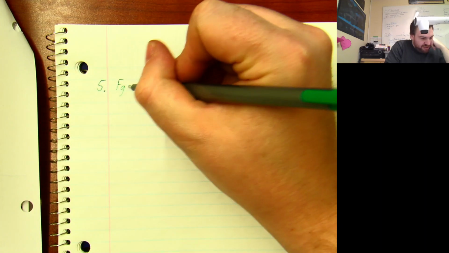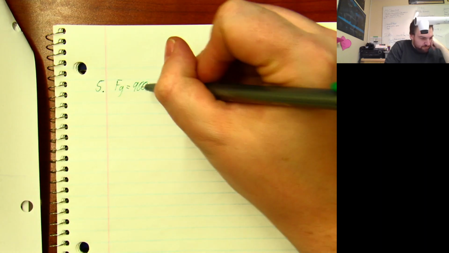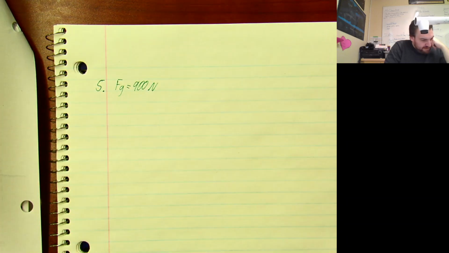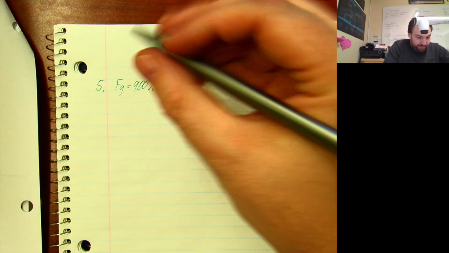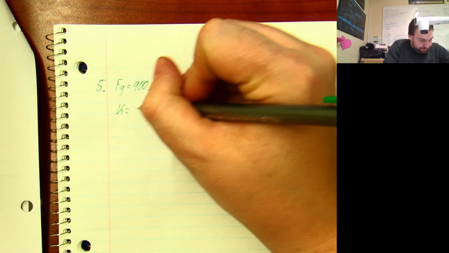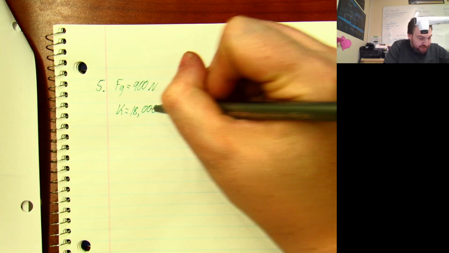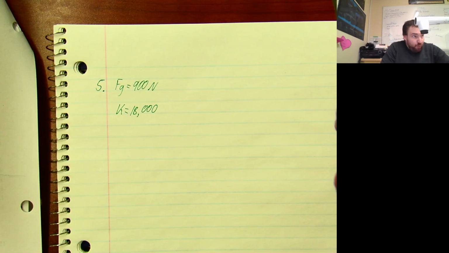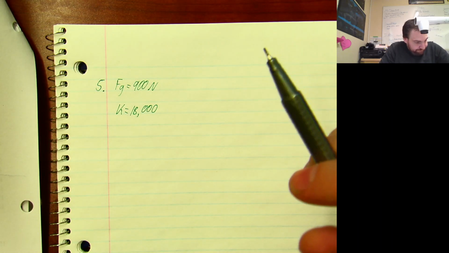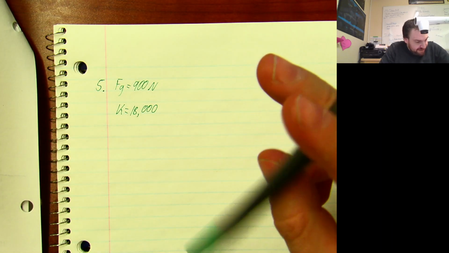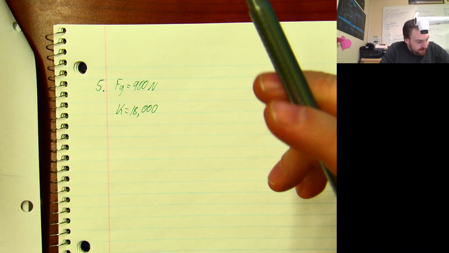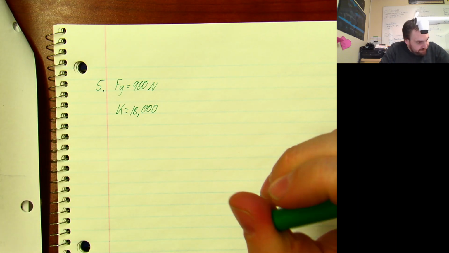So we know Fg is 900. He lies down on a spring-loaded mattress. The combined force constant of all the springs in the mattress is 18,000 newtons per meter. So it's treating all the springs as one massive spring. How much elastic potential energy is stored in the bed's springs?